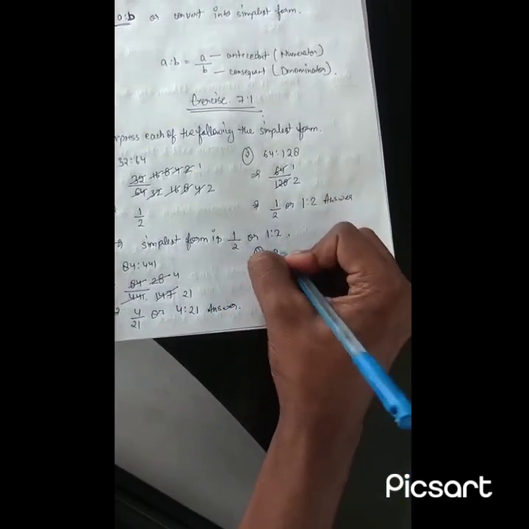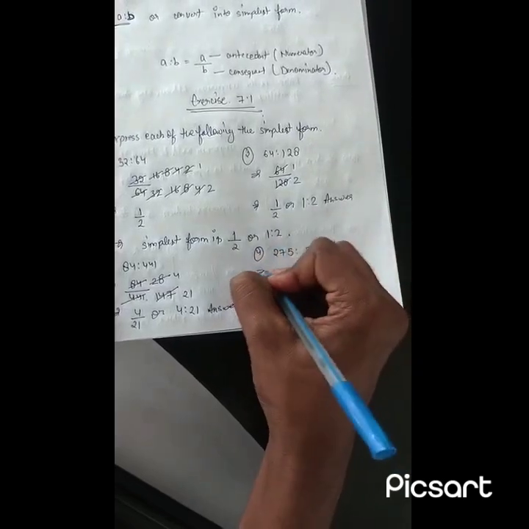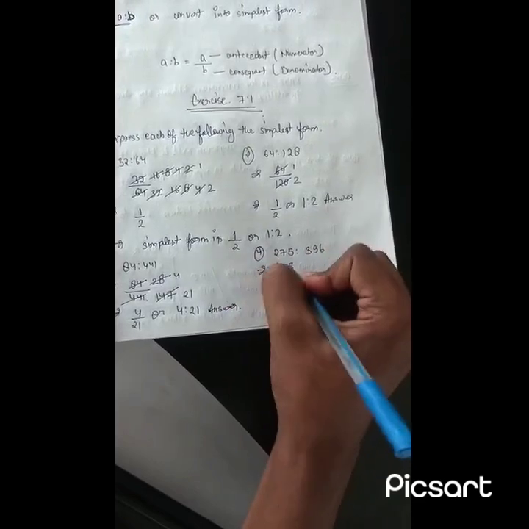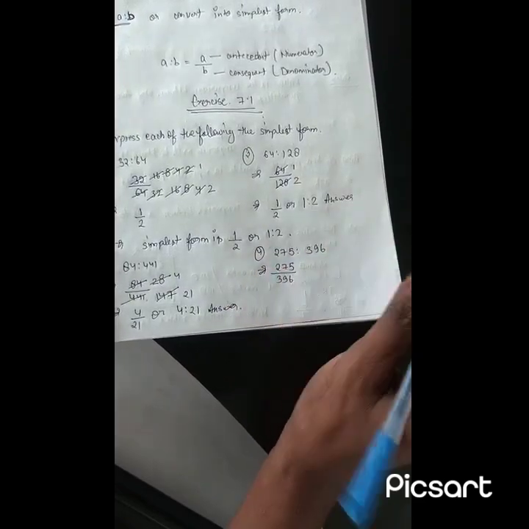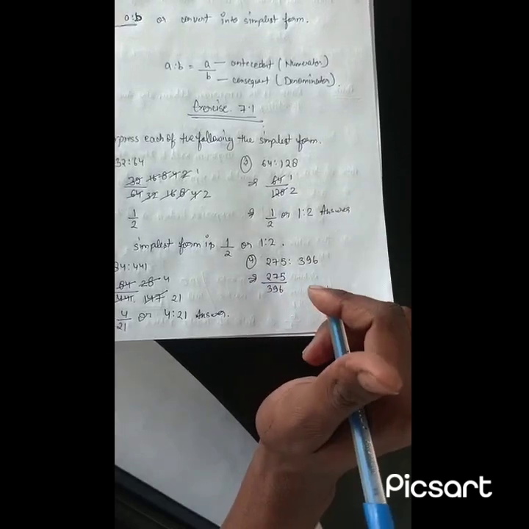Okay, now question number 4 is 275 is to 396. Again I have told you the same thing: 275 by 396. Again we have to simply divide it.